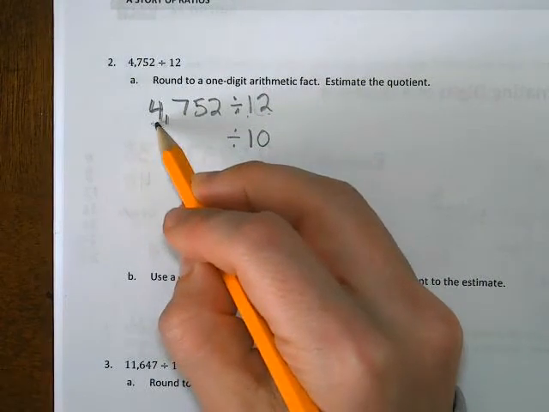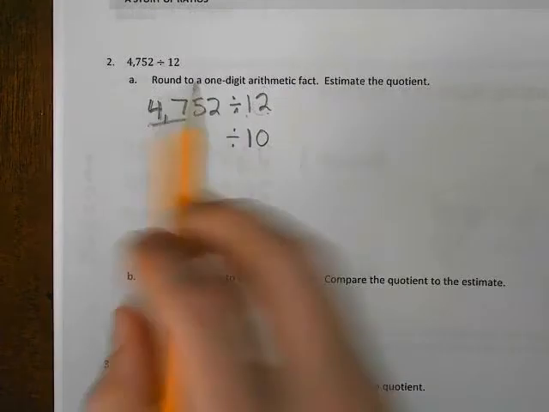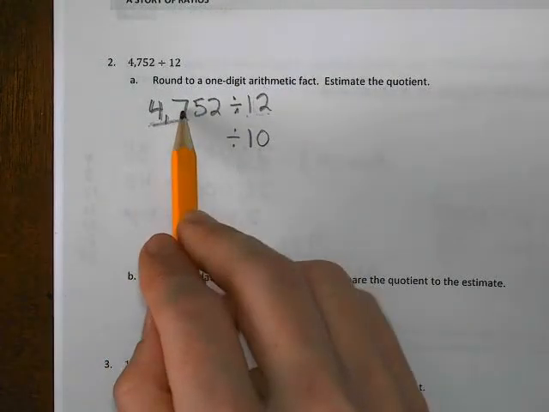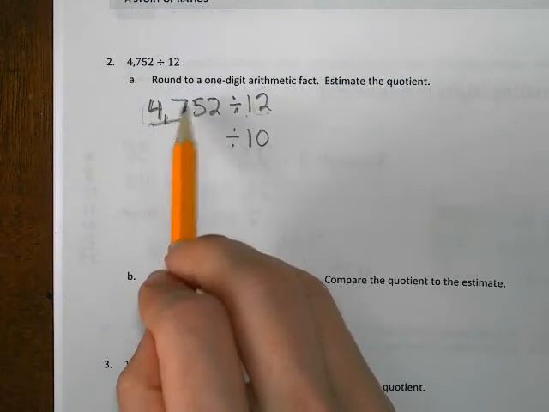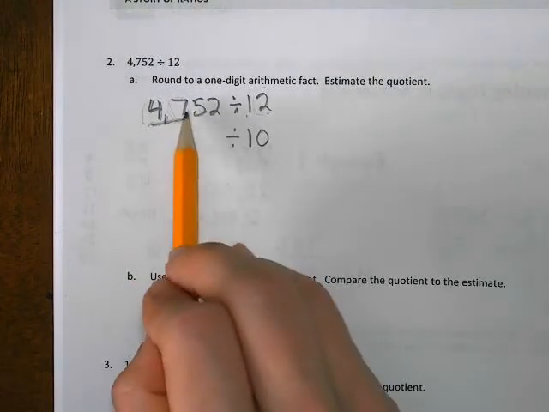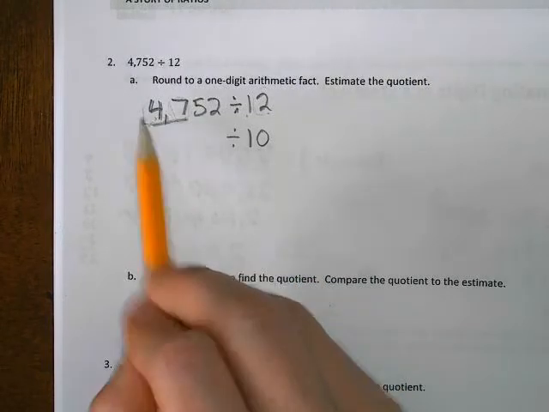4 can't be divided by 10, so I'm going to go over here to the hundreds place, and I have 47. So that's 47 hundredths. Well, I'm just going to think about this 47, and I'm going to see that this is a 7. So my 7 is going to make my 4 round up, which would become a 50.